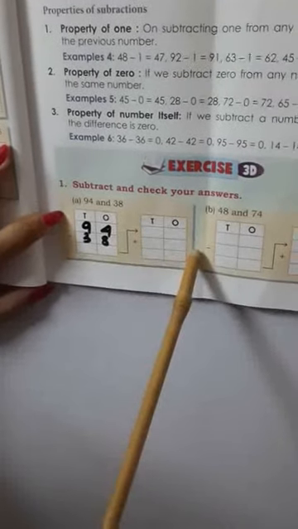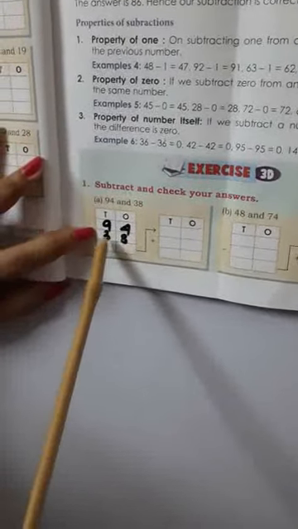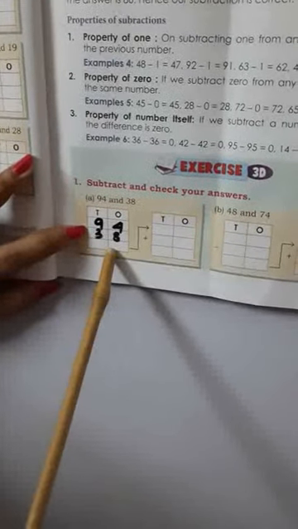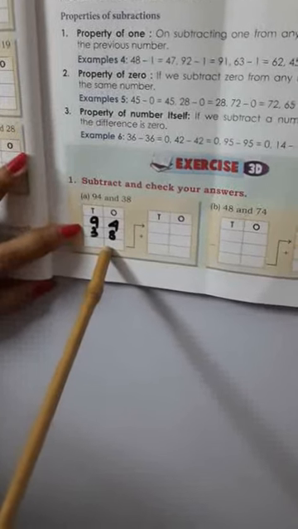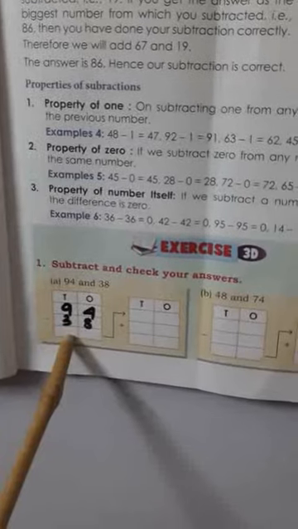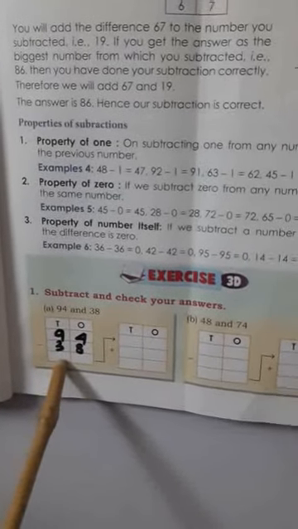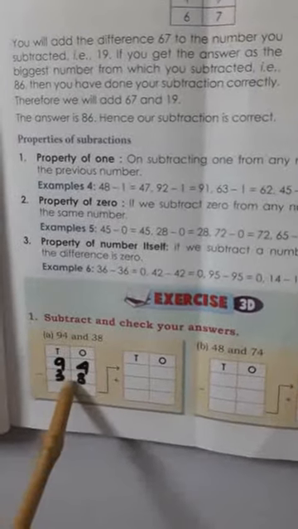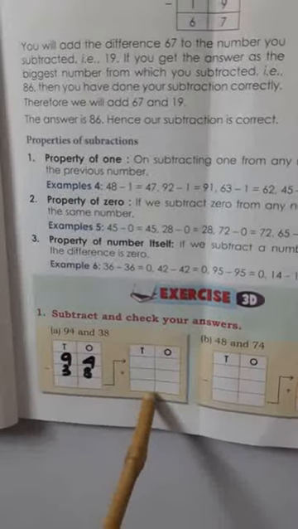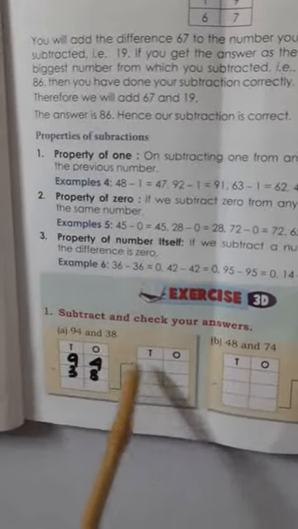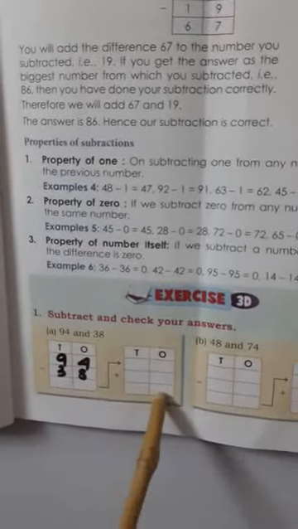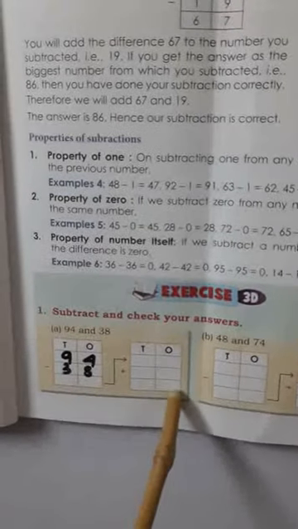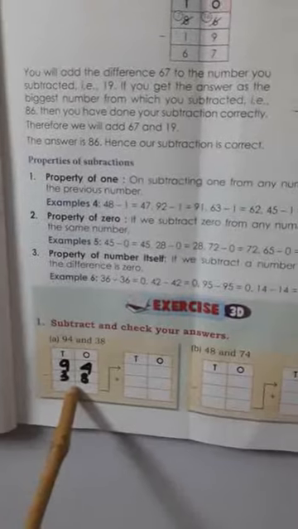So my dears, you will add the difference, that is, the answer we get from doing the subtraction. When you do the subtract, whichever answer you get, the difference, you add it to this portion. If you get 94, this number here, then you can think that your subtraction is correct, done correctly.